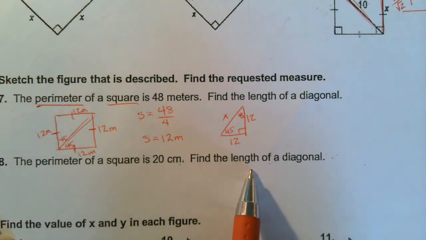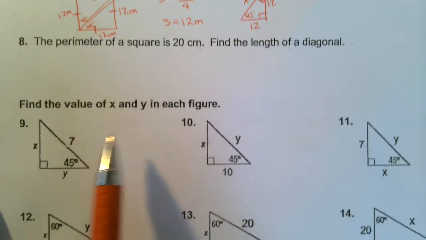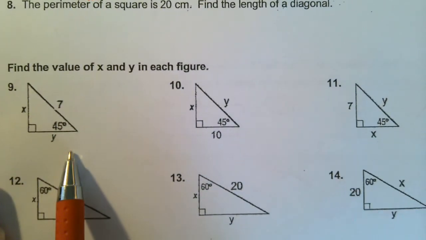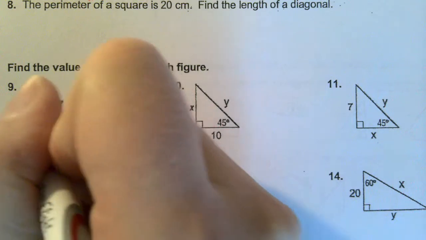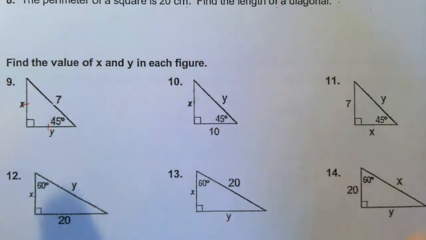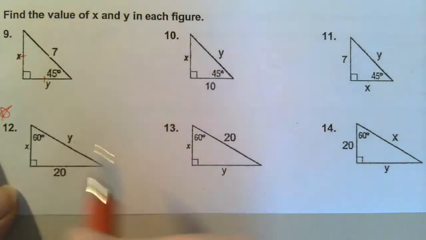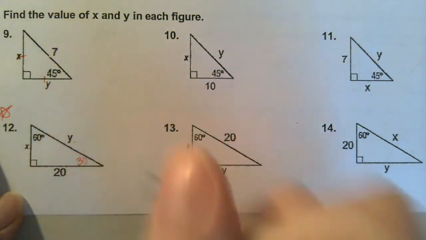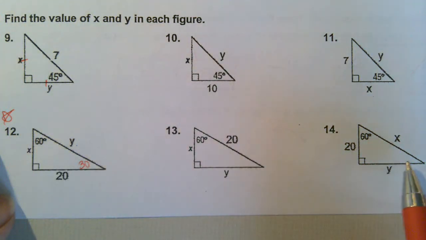Same idea here in number 8. And then down at the bottom, it asks you to find x and y. But if these are all 45, 45, 90s in the first three, whatever x is, y is the same. Now, when you go down to 12, 13, and 14, they do change these to your 30, 60, 90. So you'll have those two different numbers. So this bottom one is a little mix of both. Okay, so that's it for the worksheet.